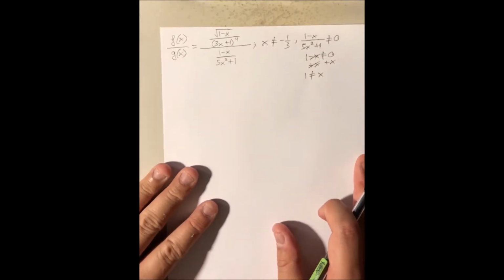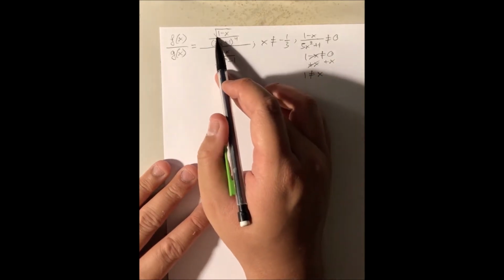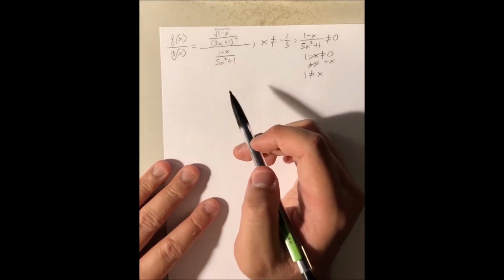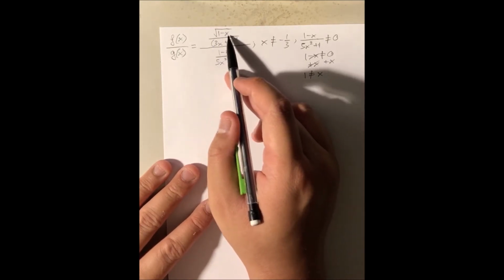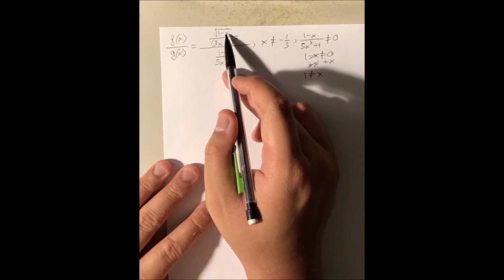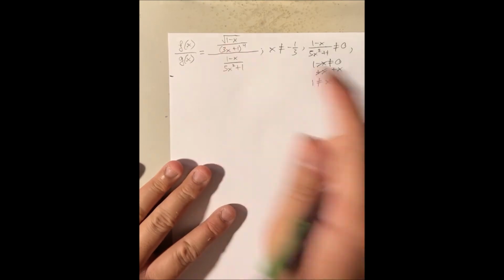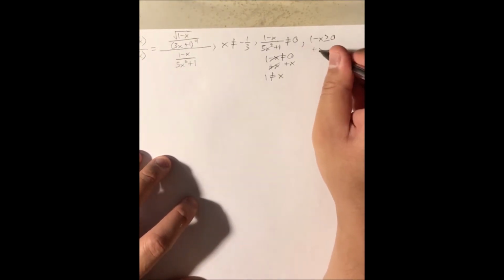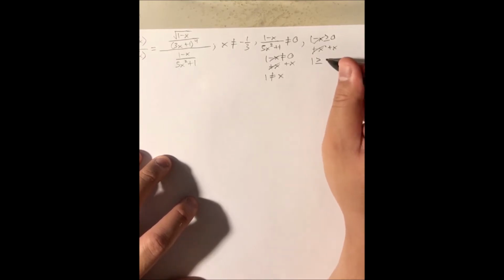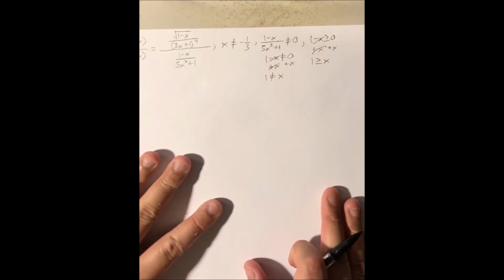But there's another restriction at this step, which is this numerator, because this numerator is a square root function. And of course, remember that the expression inside the radical has to be at least 0 or above. So we take 1 minus x and set it greater than or equal to 0. Add x to both sides, and we're left with x has to be less than or equal to 1.